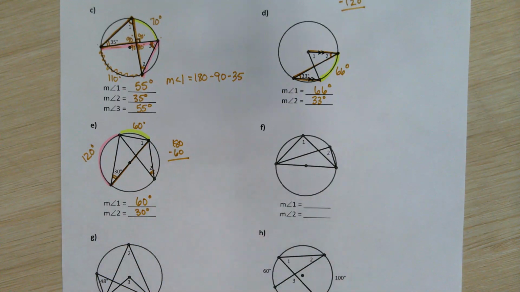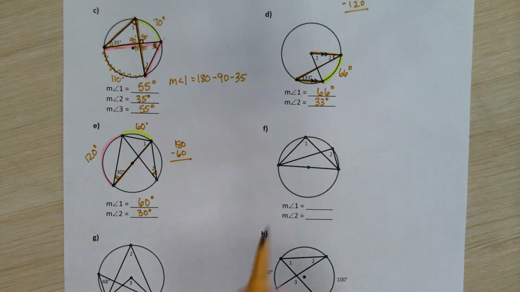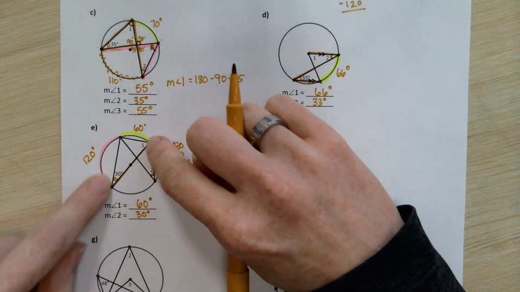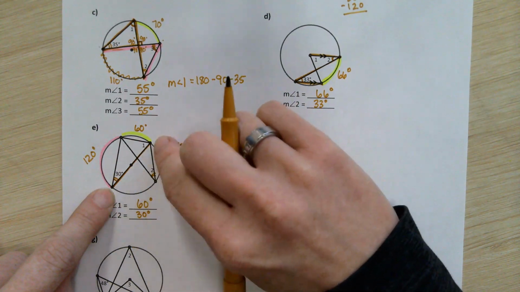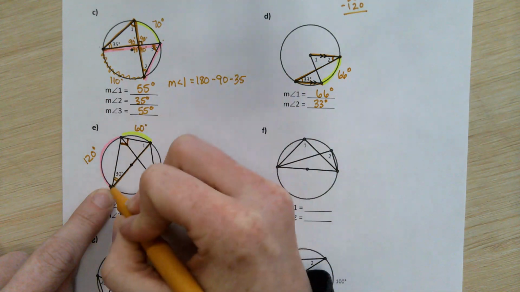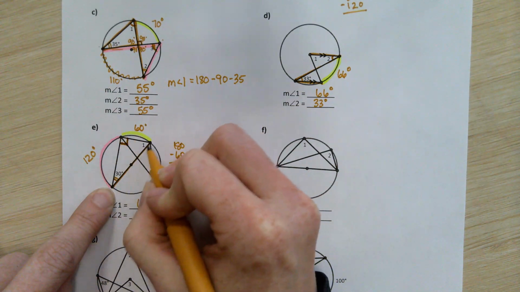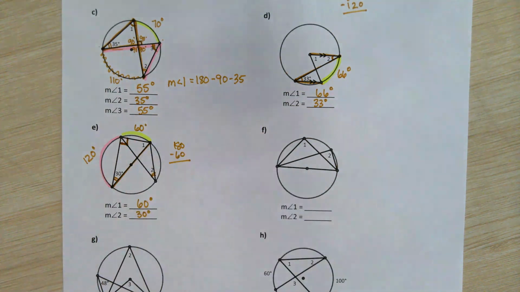Since it's on the circle, it's half of that intercepted arc. The other option, like I mentioned, is that this whole angle is attached to that diameter. So this whole angle is 90. So if you wanted to use this big triangle, you could subtract 30 and 90 from 180 and figure out that angle 1 is 60 degrees that way as well.